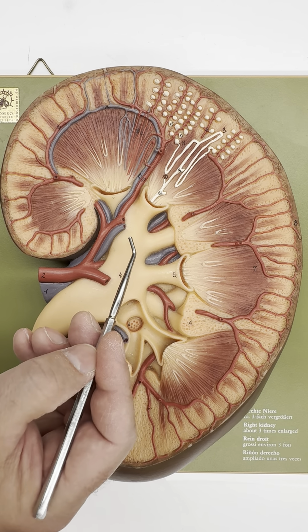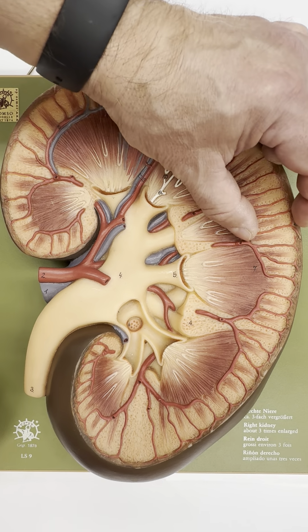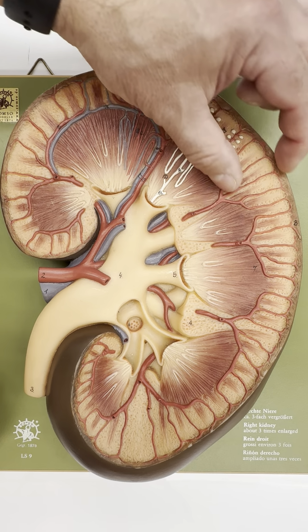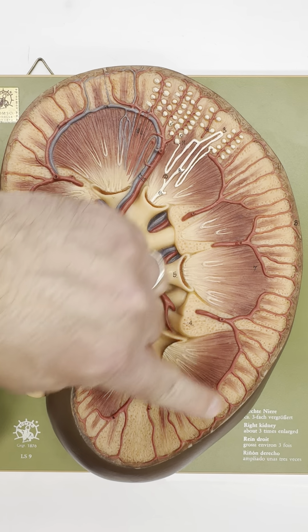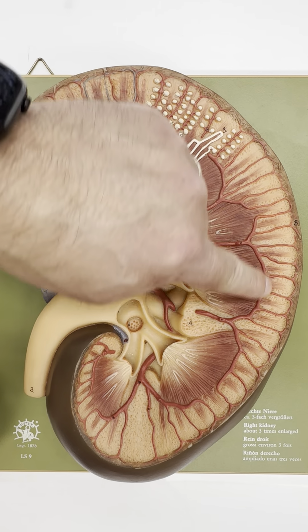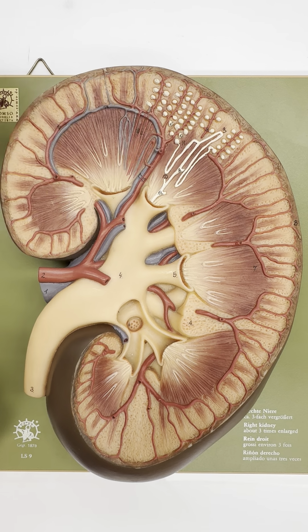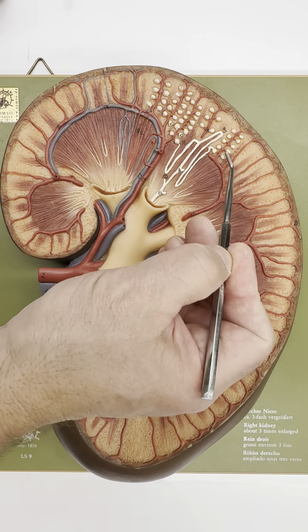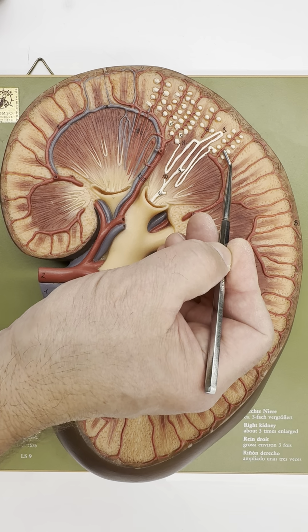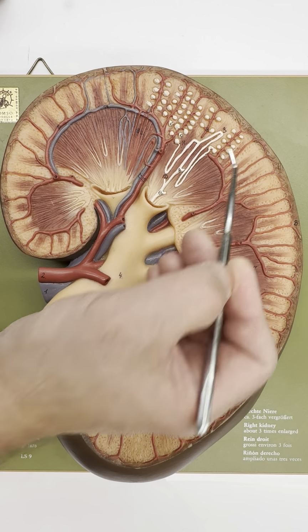Next would be this area here between my finger and thumb. That area there is the cortex, so all this out here is the cortex. That is the outer portion of the kidney. Now in the cortex, we're seeing these structures here, and those are known as renal corpuscles.